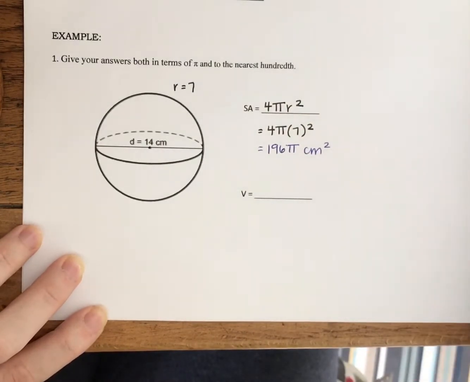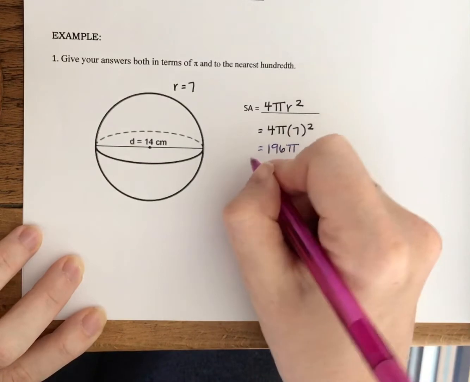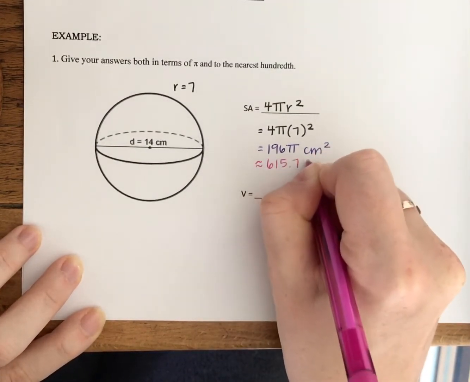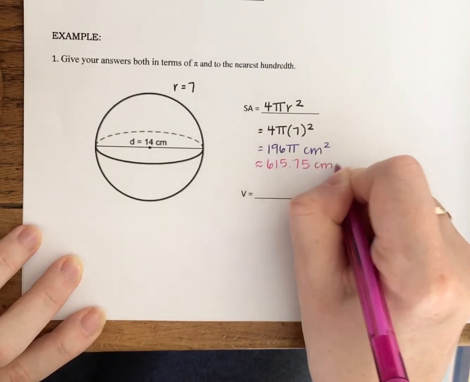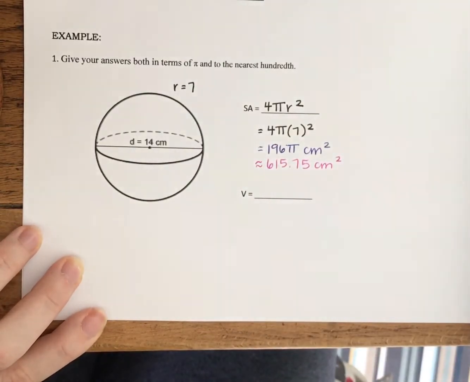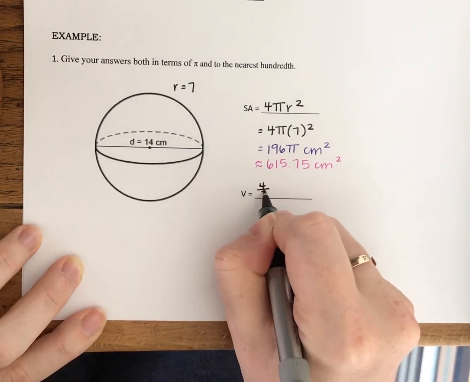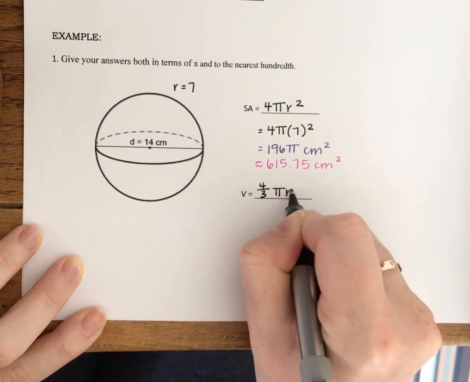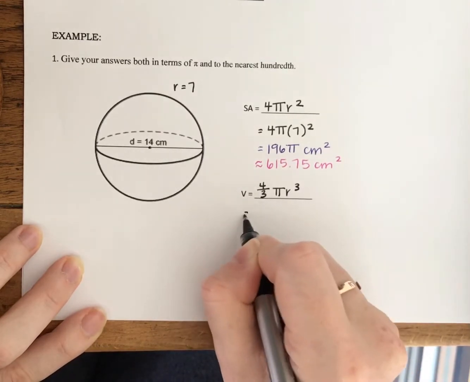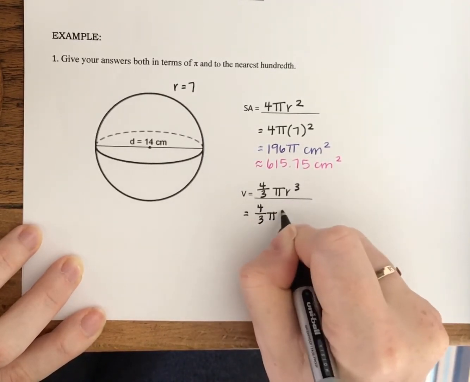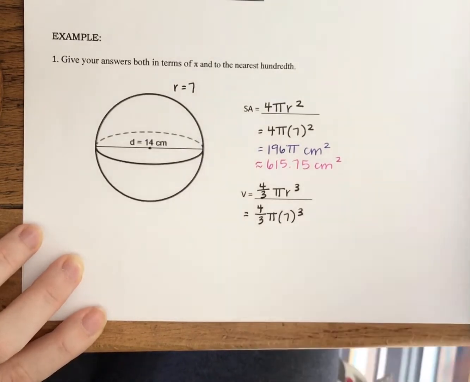And then rounded to the nearest hundredth is about 615.75 centimeters squared. And lastly, volume is 4/3 pi r cubed. So 4/3 pi 7 cubed.